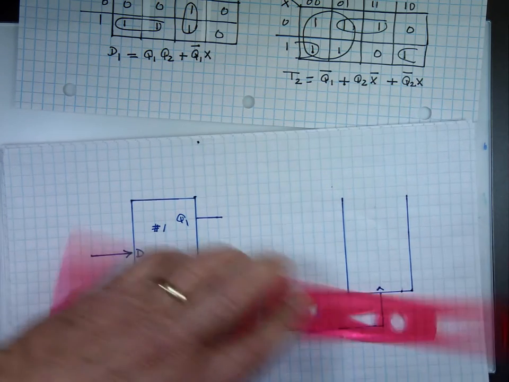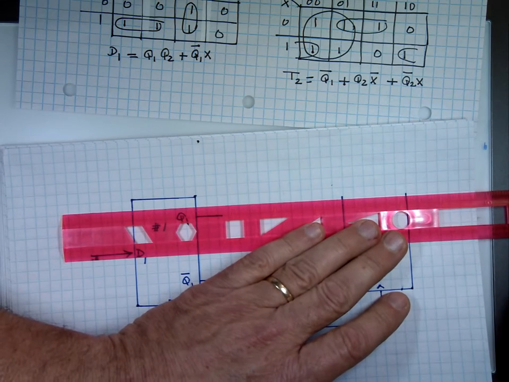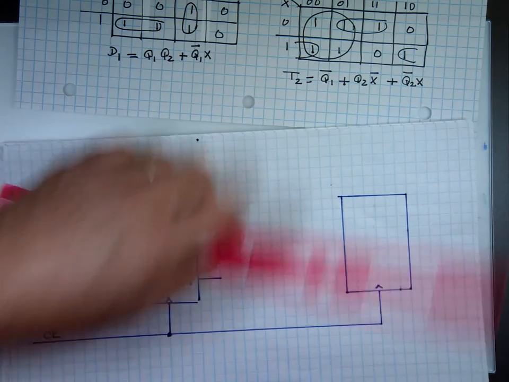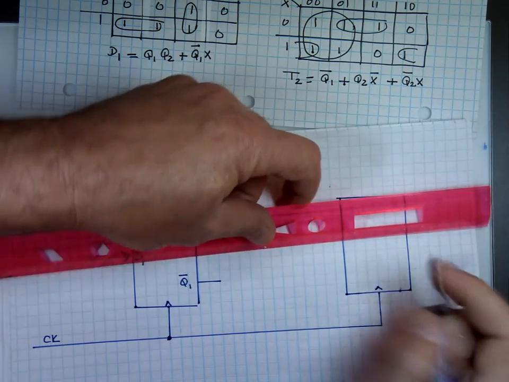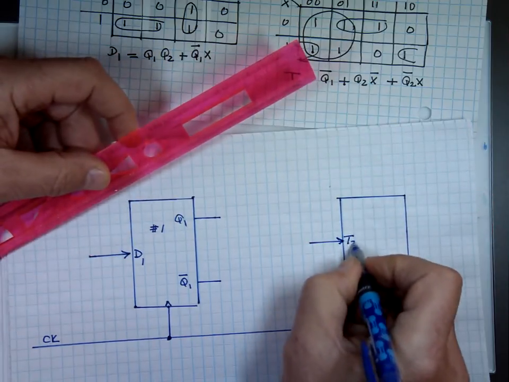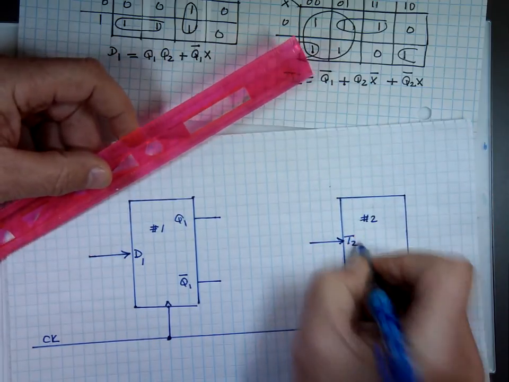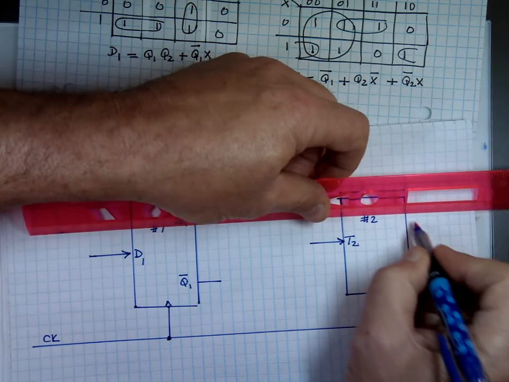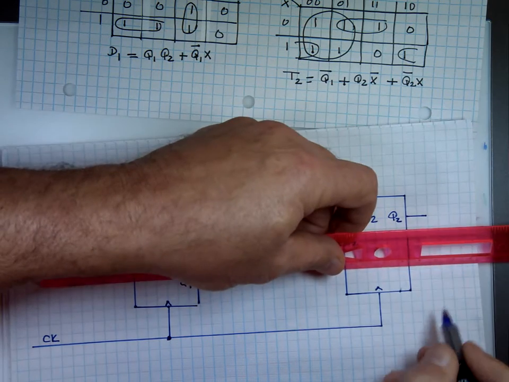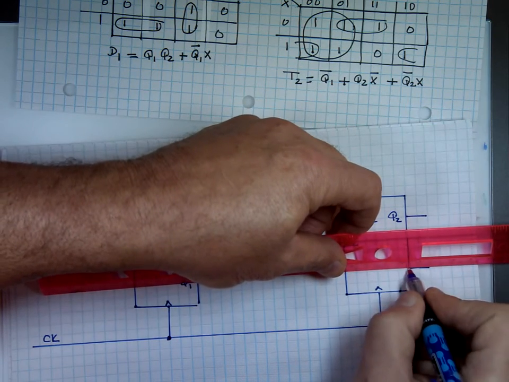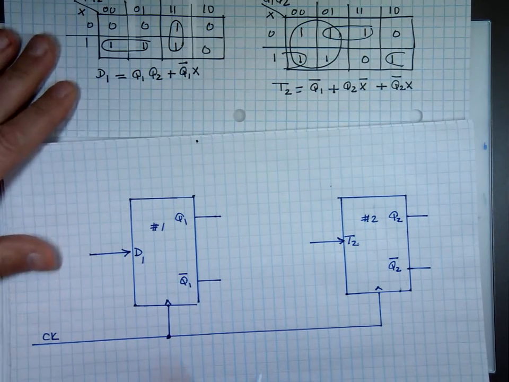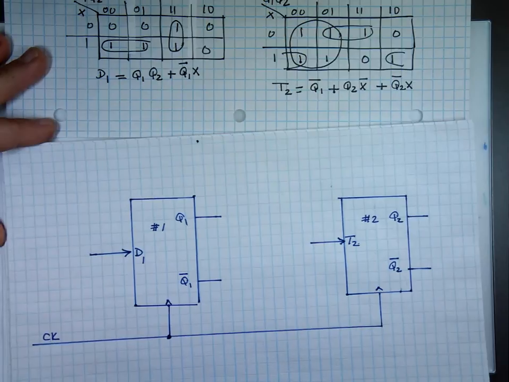So this is my second flip-flop, which has two outputs and one input. The input to that is called T. This is number 2, that's why I labeled it T2. It has two outputs, we'll call them Q2 and Q2 naught. What these represent, when you say what's D1 here, this is the input going to this.